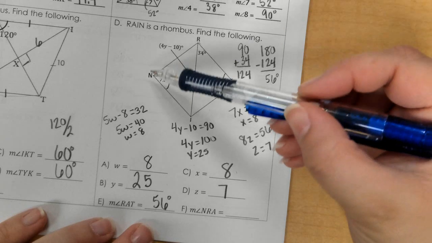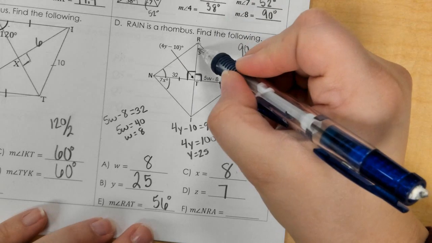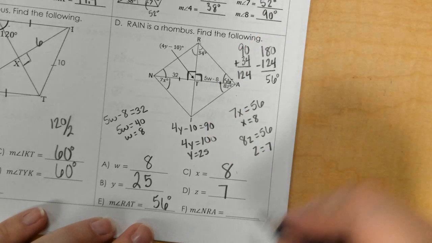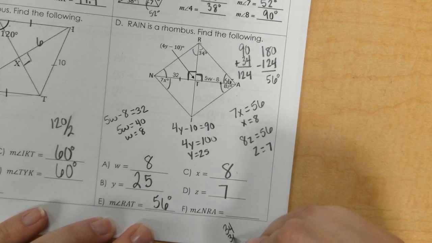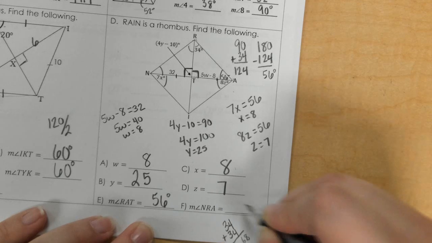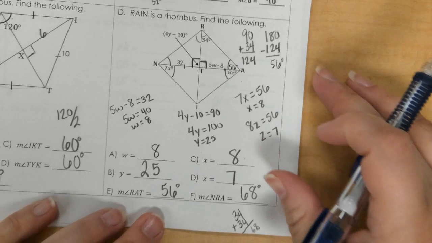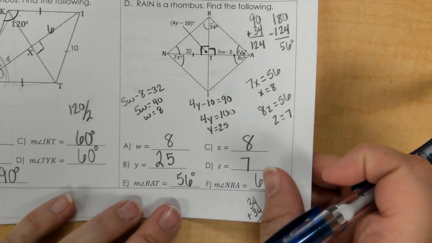And then lastly, we have the angle NRA. So this is 34 and this is 34. So 34 plus 34 is 68. Okay, so that's all rhombus, or all different types of rhombi.